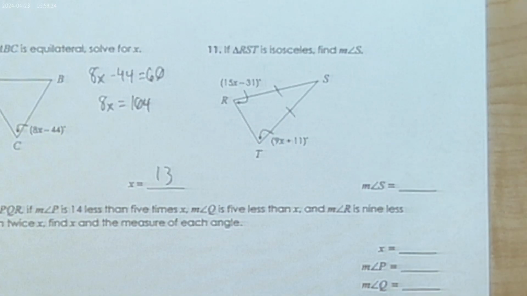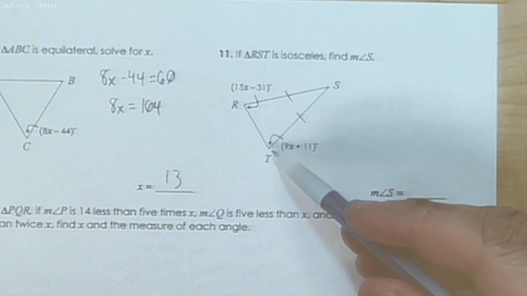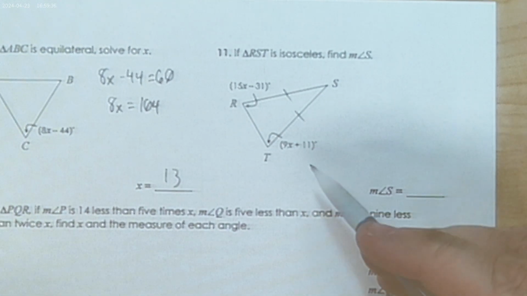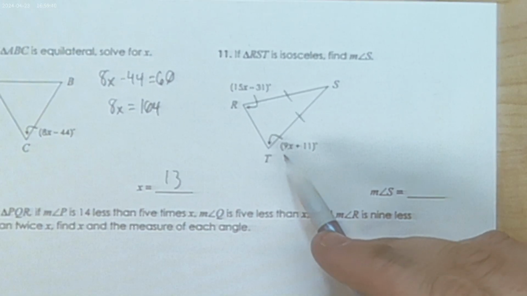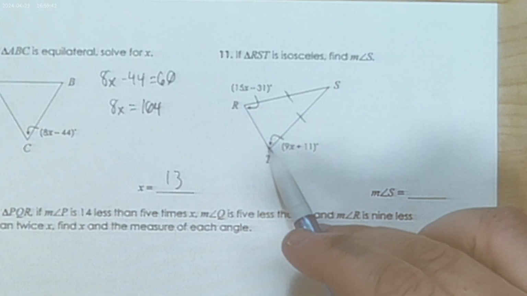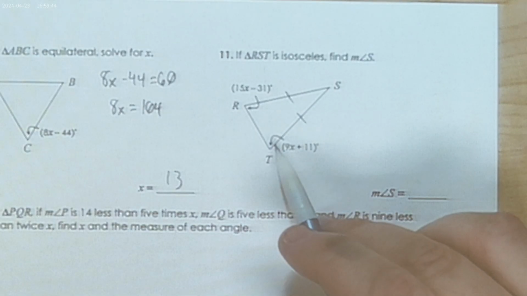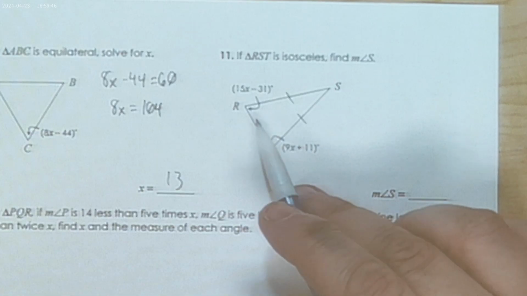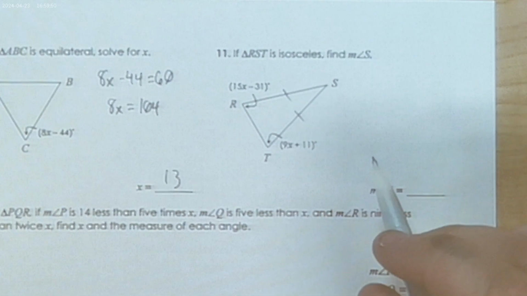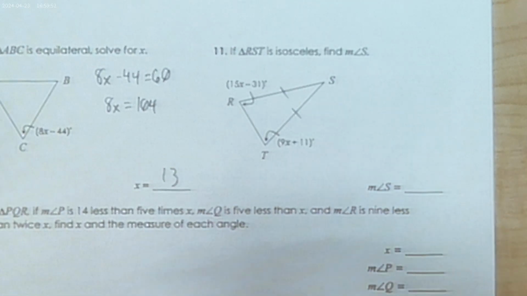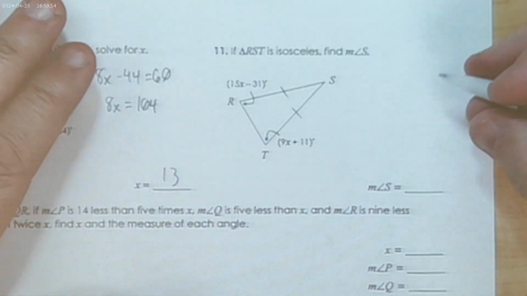So what we're going to have to do is solve for x. Then once we solve for x, we're going to have to feed x back into one of these in order to get an angle measurement. Once we get the angle measurement, we're going to multiply it by 2 because that's going to represent these two angles. Then we're going to subtract them from 180. And whatever that number is, that's going to be S. So again, multi-step process. Let's go ahead and get started.